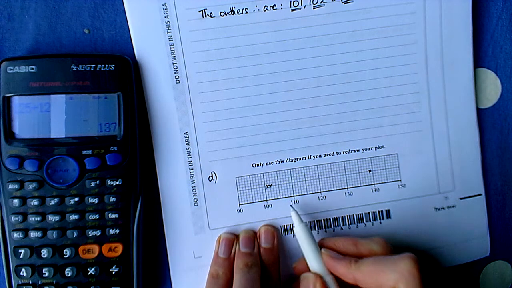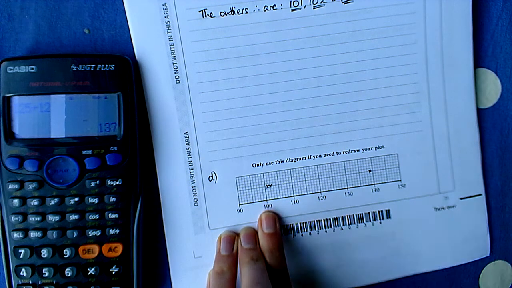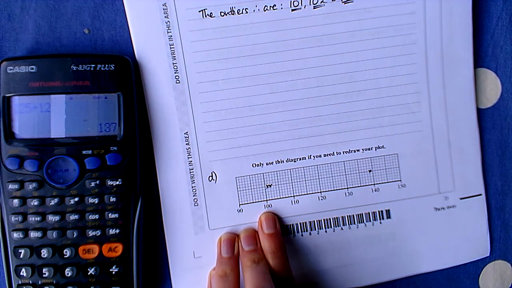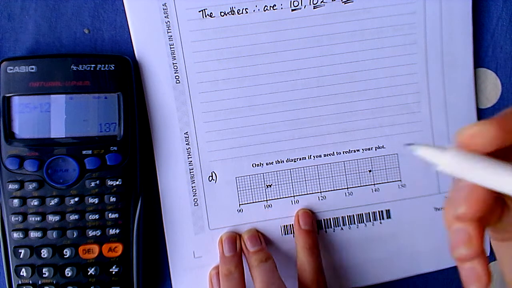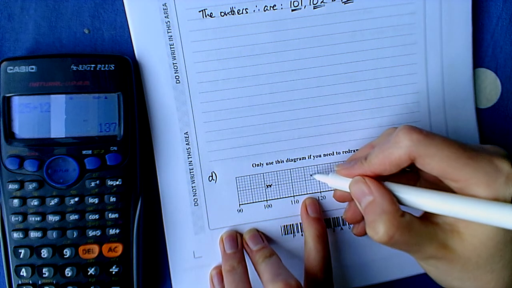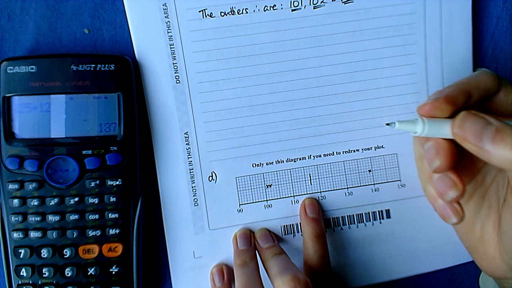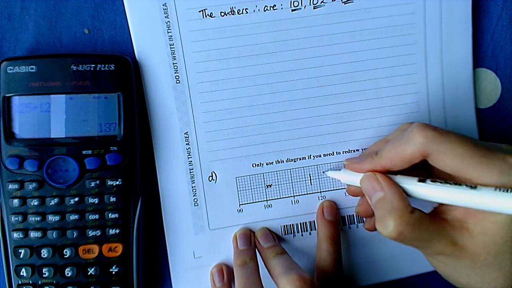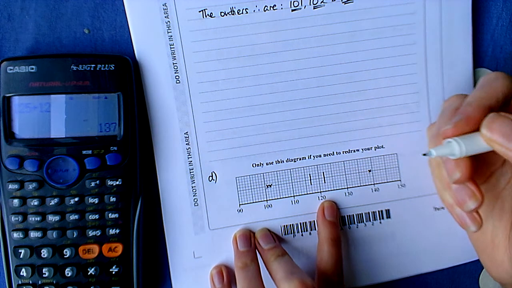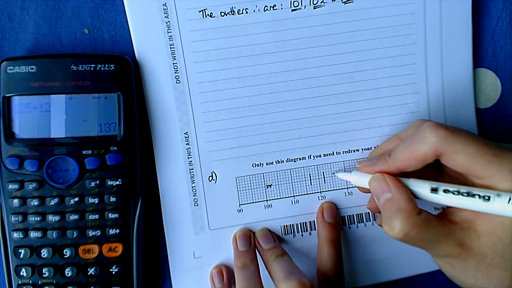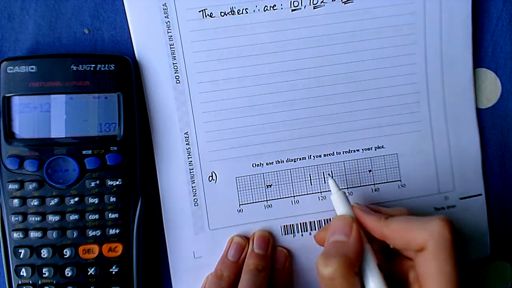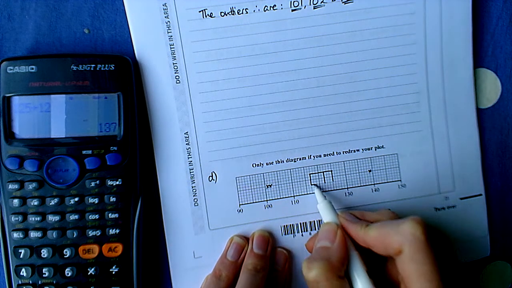There's a gap of 10 and 10 boxes between these, so it's a nice scale with each one box representing 1. The box begins at Q1, 117, which I'm going to mark 4 boxes high, has a middle at Q2, or the median, of 122, and ends at Q3, the upper quartile, which is 125. So those numbers create the central box.